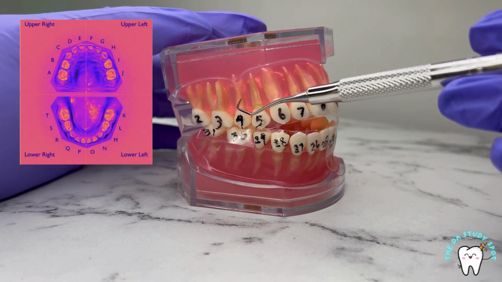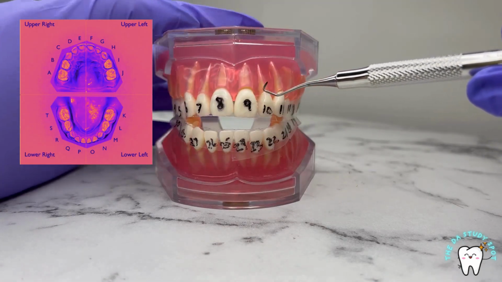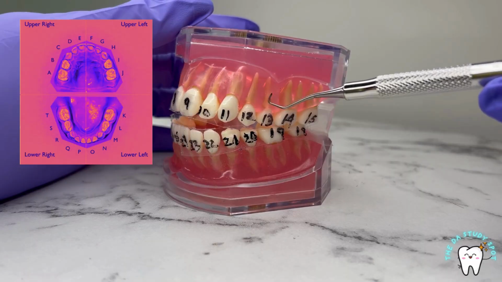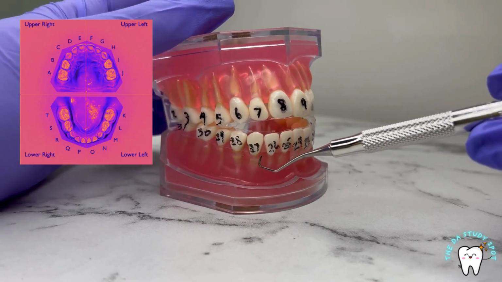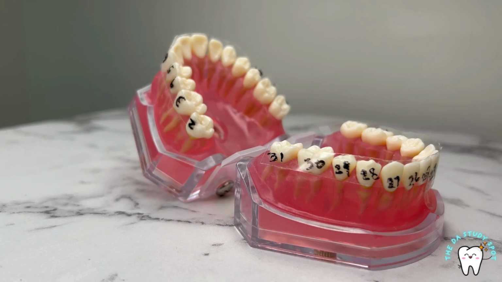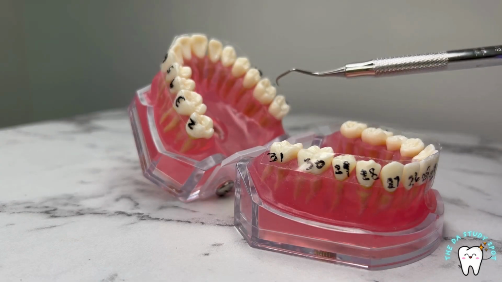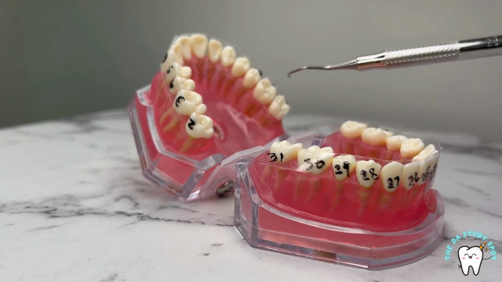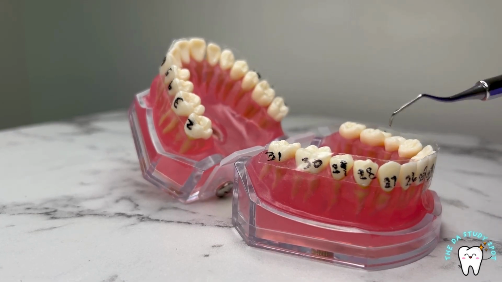Now the primary, aka baby teeth, are labeled with letters A through T. So we're still starting at the upper right with letter A, move to the upper left with J, then lower left K to the lower right T. You'll see this on pediatric charts or when assisting during mixed dentation cases. The mouth has two arches, the maxilla, which is the upper jaw, and the mandible, which is the lower jaw.